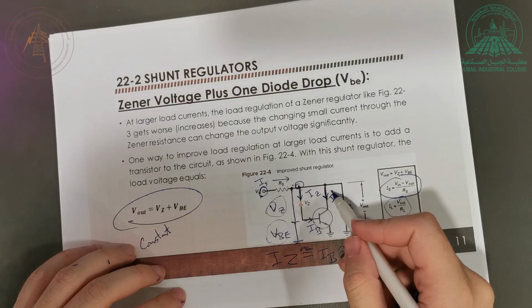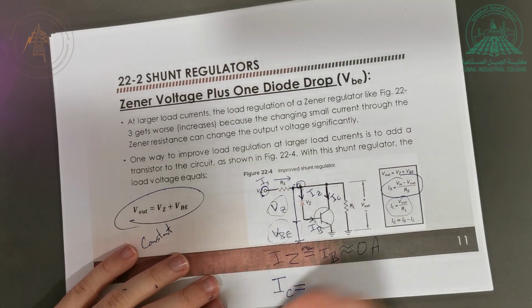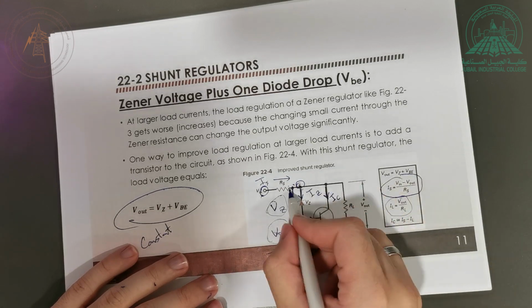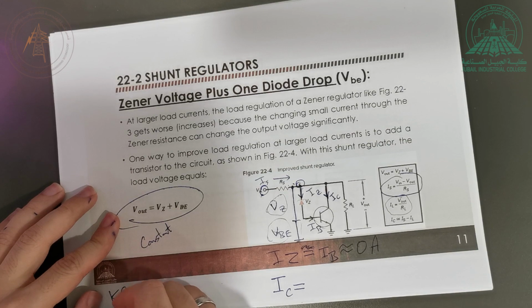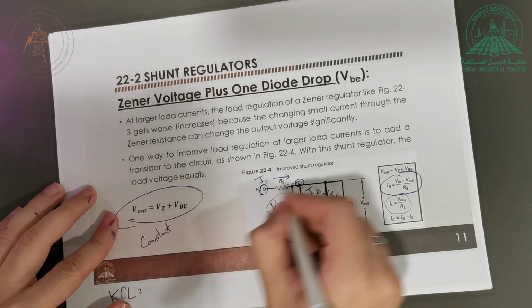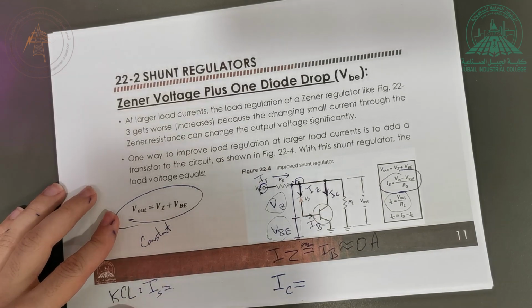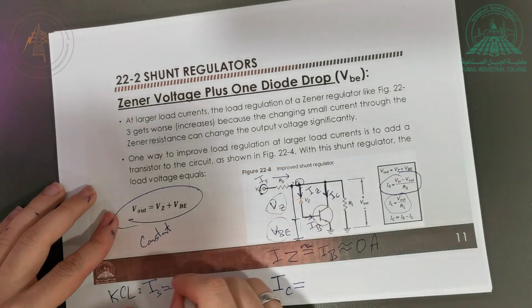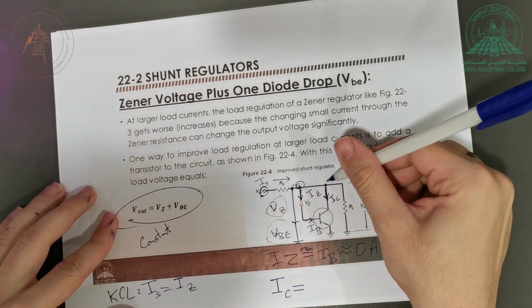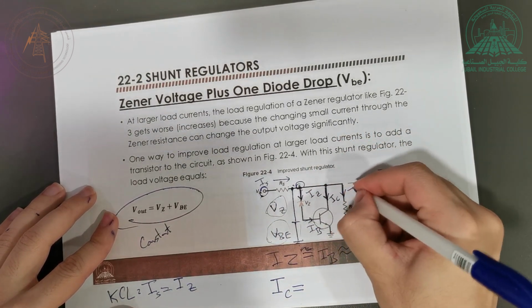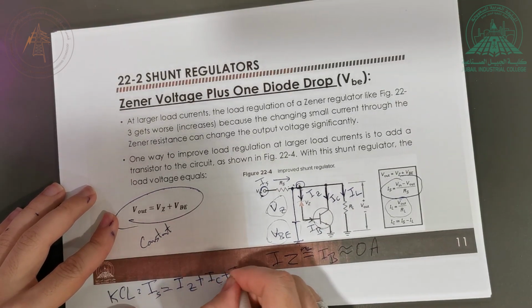Now, if I talk about the collector current, IC, what can I say? How much is it equal to? I will apply KCL at this node. KCL says that IS, the current entering into this node, is equal to IZ plus IC plus, what do you call this current? We call it IL, the load current. So IS is equal to IZ plus IC plus IL.